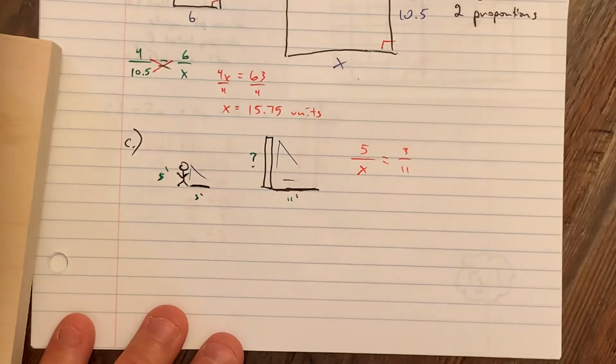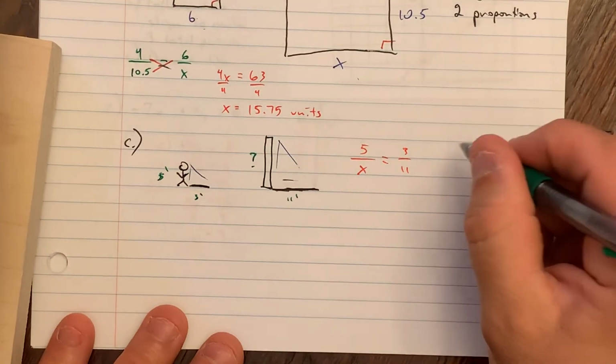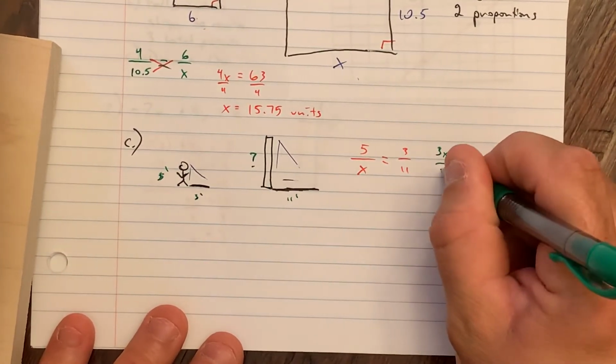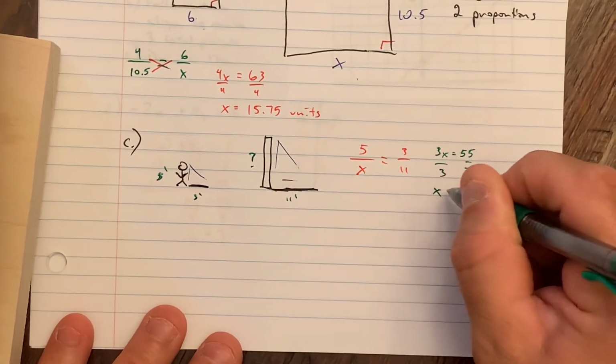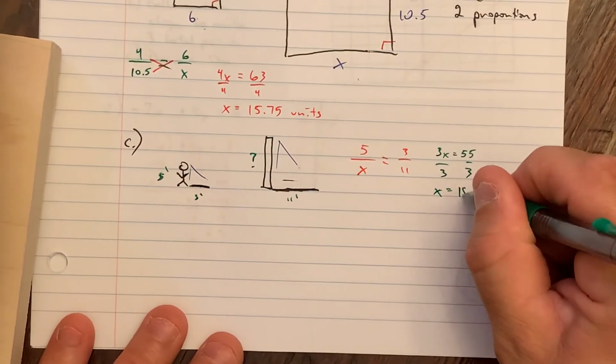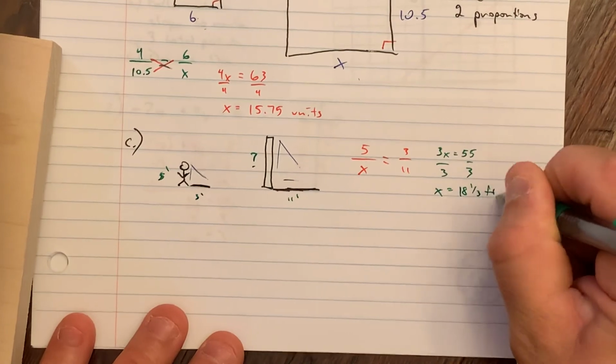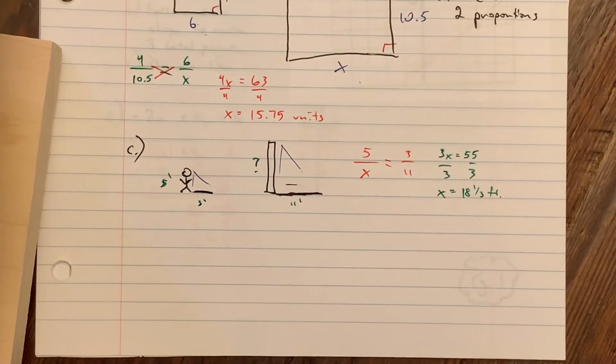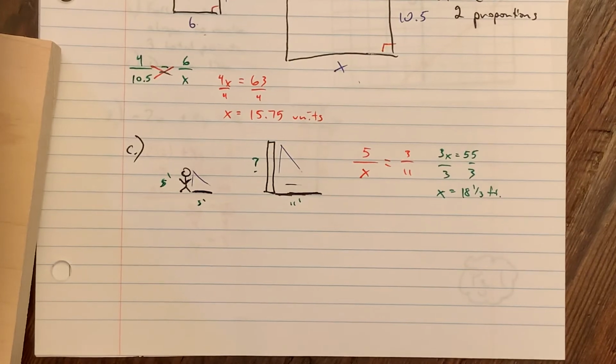We cross multiply, and we have 3x equals 55. We divide by 3 on both sides, and we get x equals 18 1/3 feet. That's how tall that pole is. So make sure you're staying away if it starts to fall. If it hits you, that might hurt.